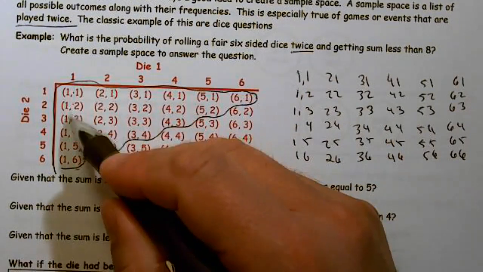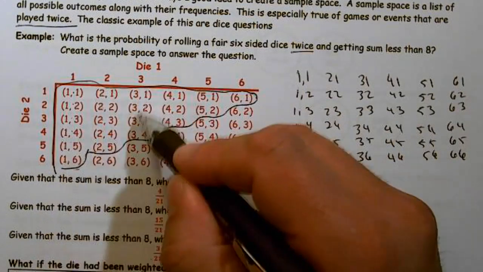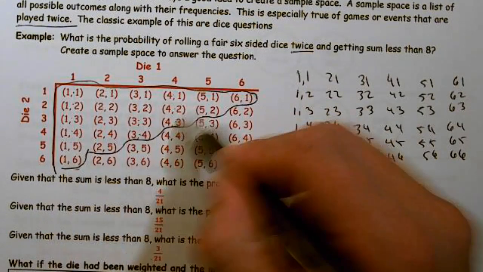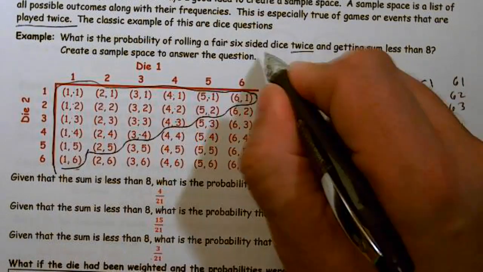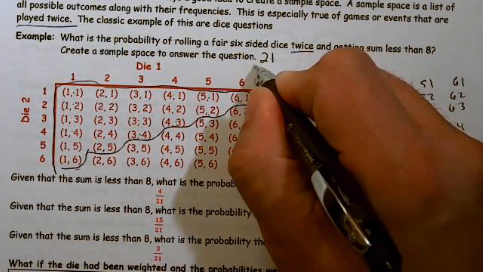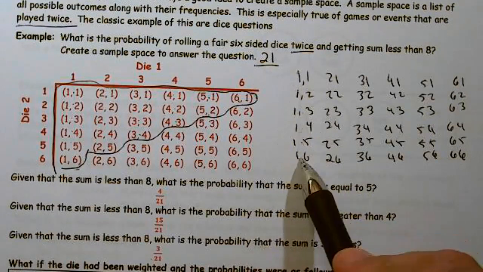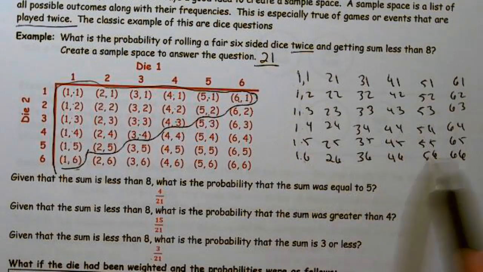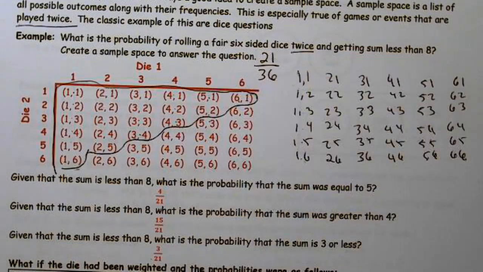Well, that's 1, 2, 3, 4, 5, 6, 7, 8, 9, 10, 11, 12, 13, 14, 15, 16, 17, 18, 19, 20, 21. And so basically the answer to this question is 21 out of, well, 1, 2, 3, 4, 5, 6, 1, 2, 3, 4, 5, 6, out of 36. So 21 out of 36. Of course, we could reduce, but for the time being, that would be the answer to that question.